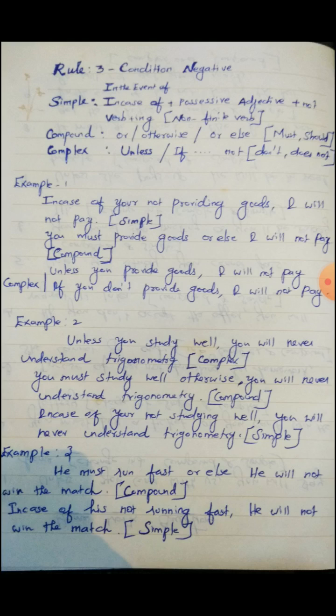Then we'll change it into a simple sentence. In case of, if you follow the rules, you can easily change it. First you have to use in case of. Next, what is the possessive adjective of you? Your. After the possessive adjective, not, then verb plus ing. Study, so studying.